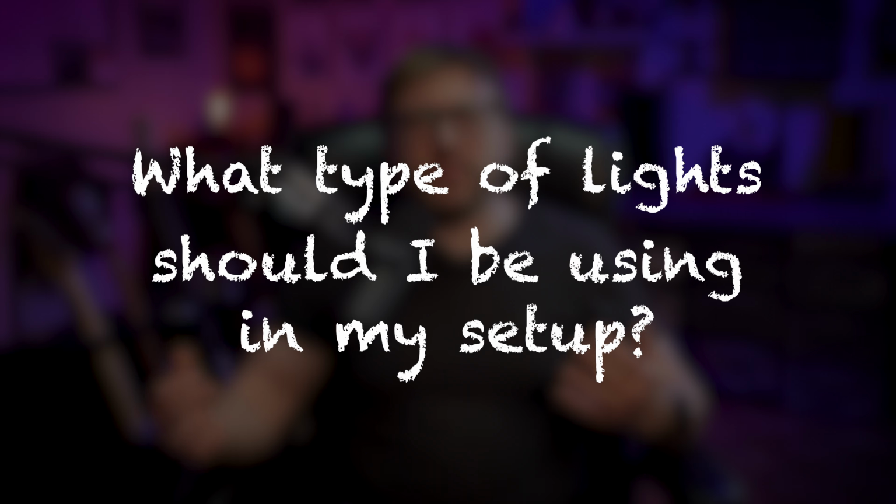Don't spend all your money on lights. So, what type of lights should you be using in your setup? At the very least, you should be using a key light. If you can't get an edge light, can't get a rim light, can't get background RGB, get a key light. It will dramatically improve how your videos look.